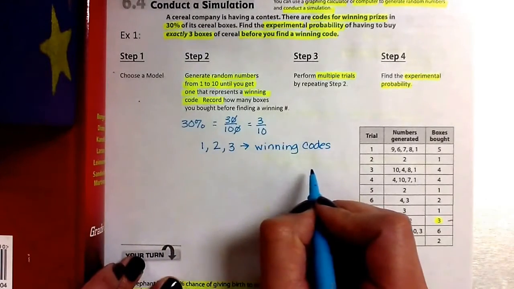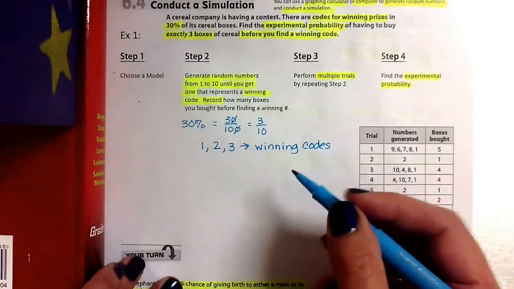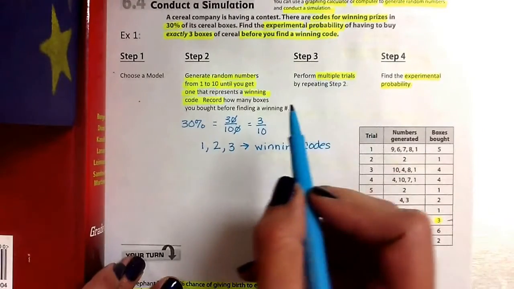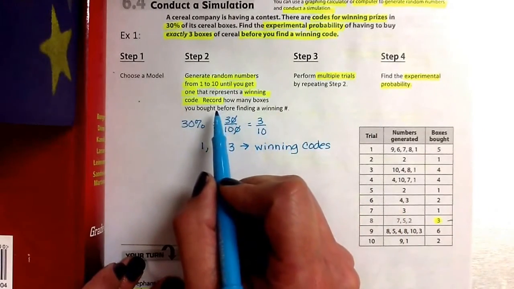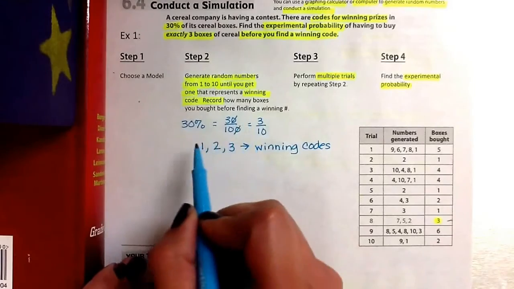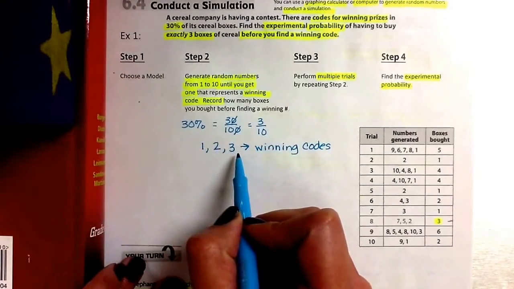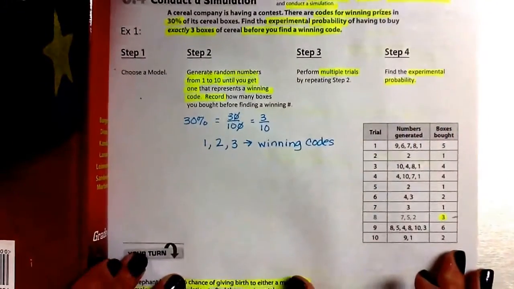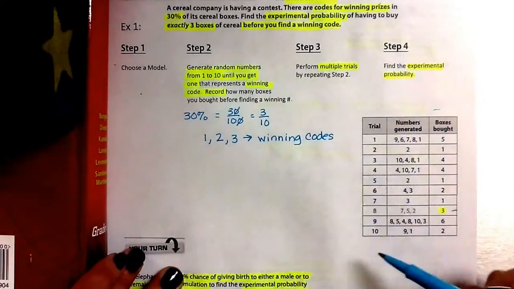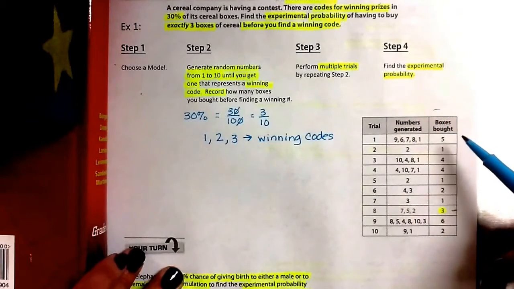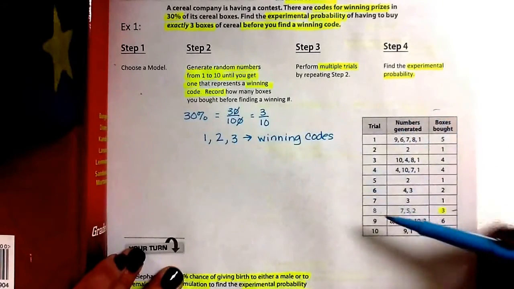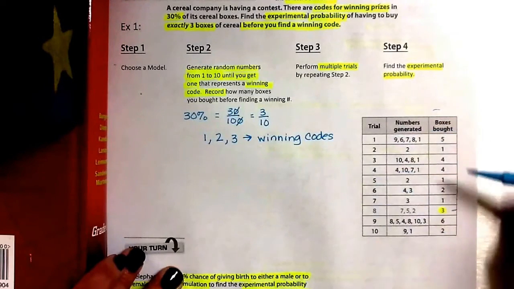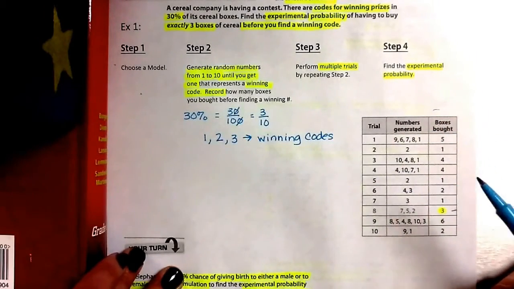And when you generate any of the other numbers, 4, 5, 6, 7, 8, 9, or 10, those are obviously the non-winning codes. So what you do is you generate these trials and you perform multiple trials, okay, and you're recording how many boxes of cereal you had to buy until you get one of these winning codes, okay, and then we're going to find the experimental probability. Well, to save on time, I went ahead and just have the information here for you. This is how you're going to see the information presented on a test. Okay, so the data will be here for you, but you will have to know how to read it.